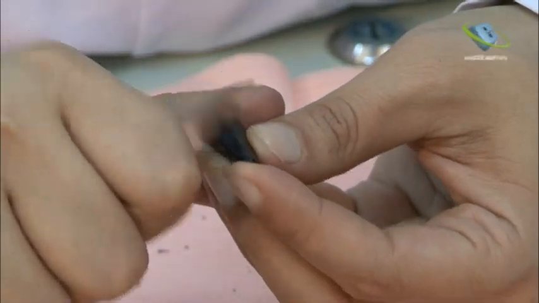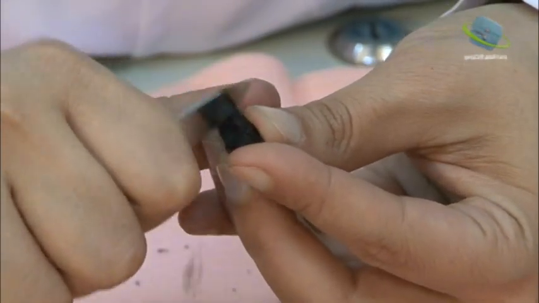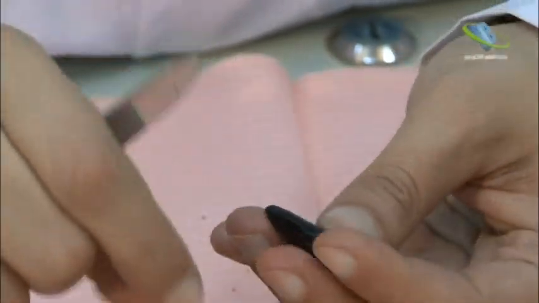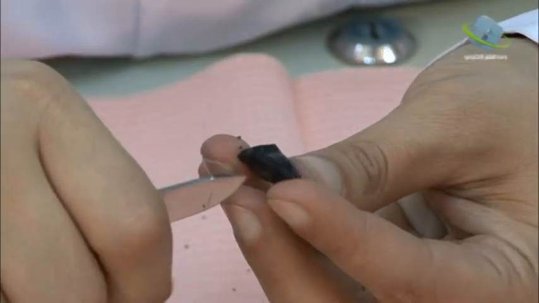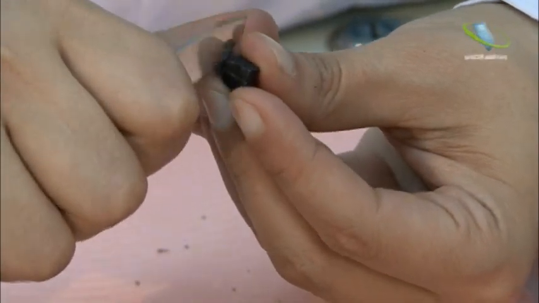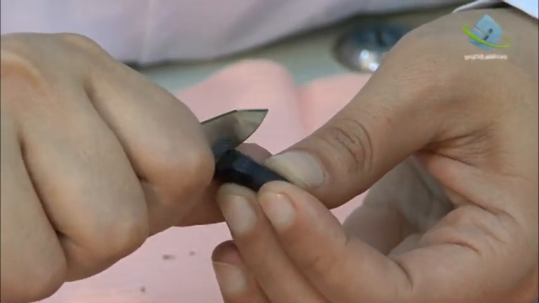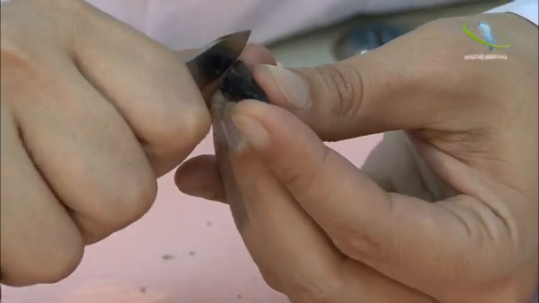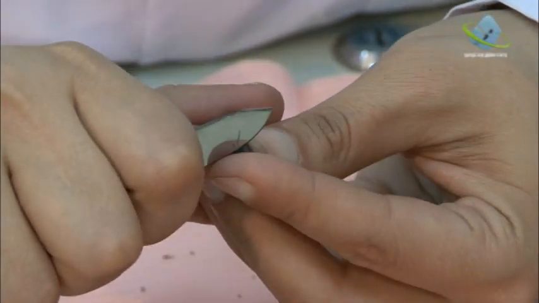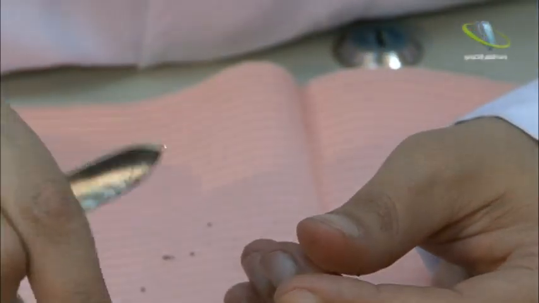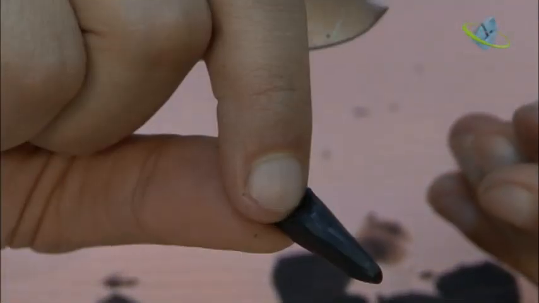We have to remove all the line angles. We removed all the line angles.